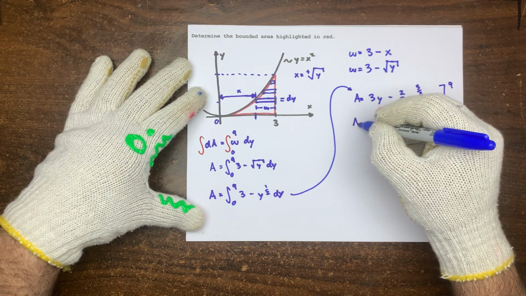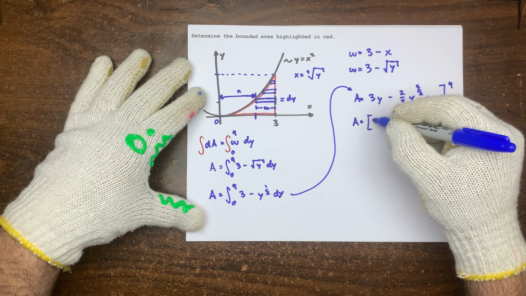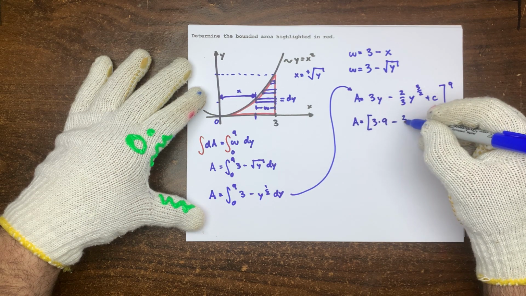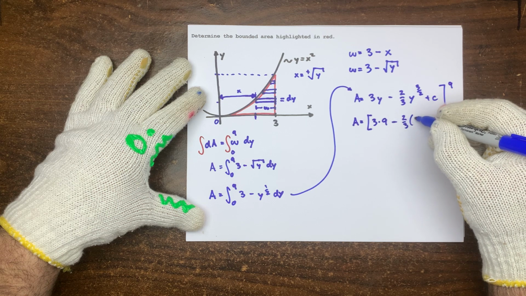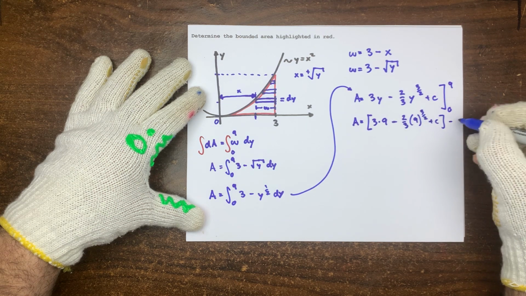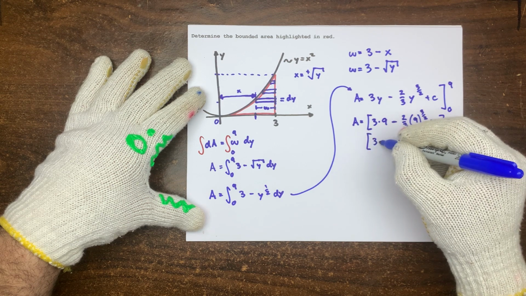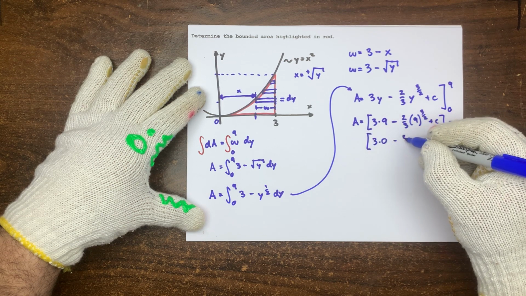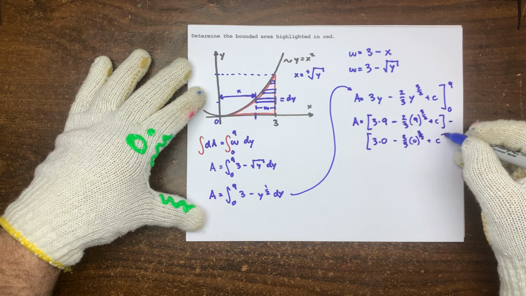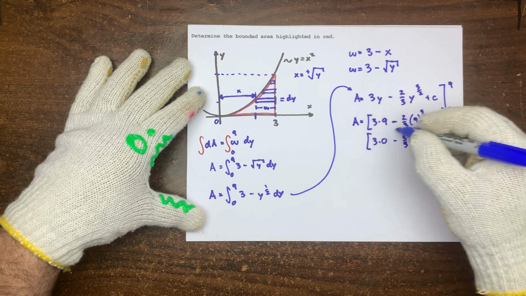Okay, so area is going to be equal to 3 times 9 minus 2 over 3, 9 to the power of 3 over 2 plus c, minus 3 times 0 minus 2 over 3, 0 to the 3 over 2. This is all 0 plus c, and the c's will cancel. So all I'm really concerned with is right here.